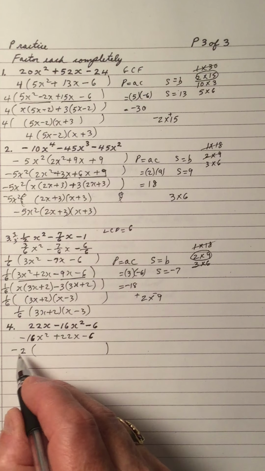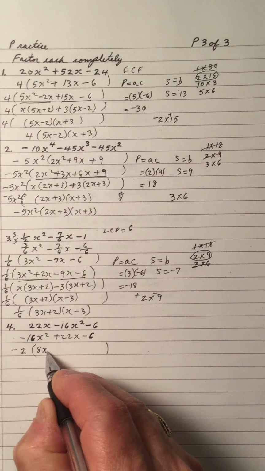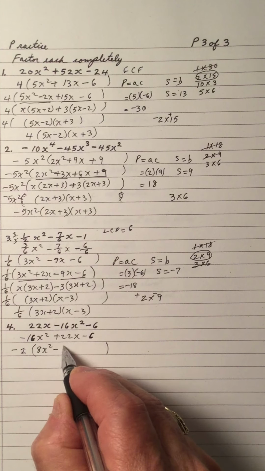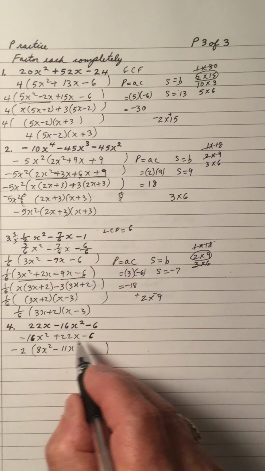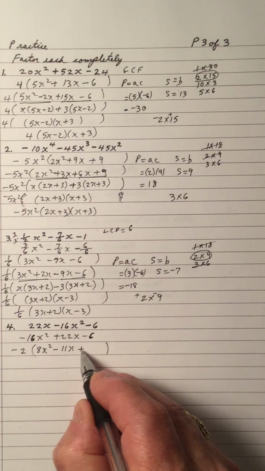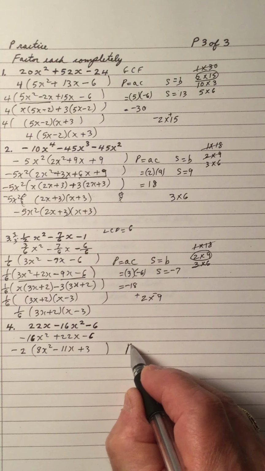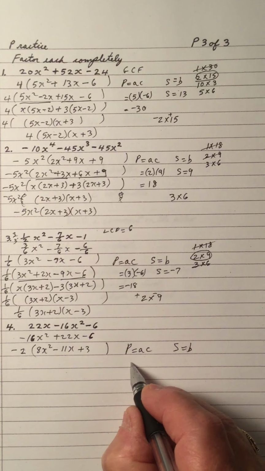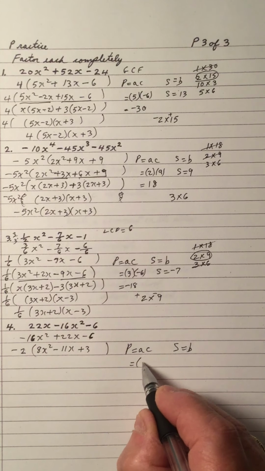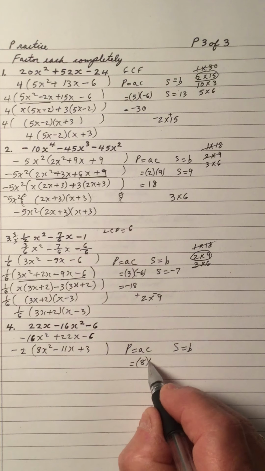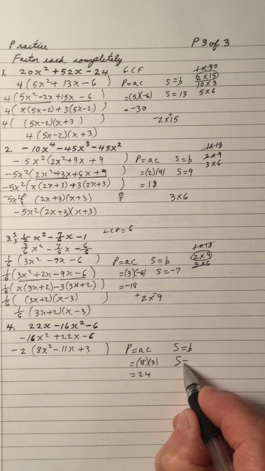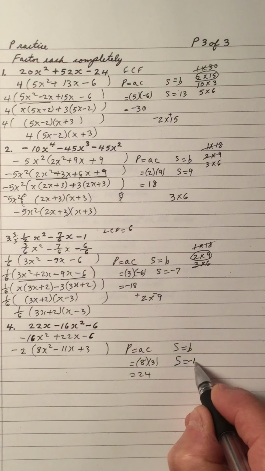Negative 16 divided by negative 2 is 8x squared. 22 divided by negative 2 is a negative 11x. Negative 6 divided by negative 2 is plus 3. Product is AC. Sum is B. A is 8. C is 3. That gives me a 24. The sum is B. B is a negative 11.